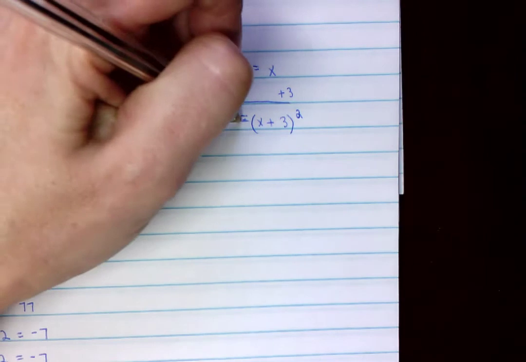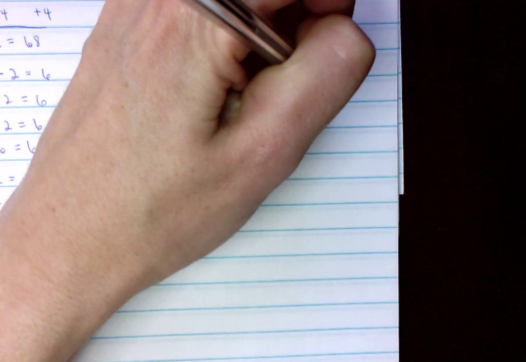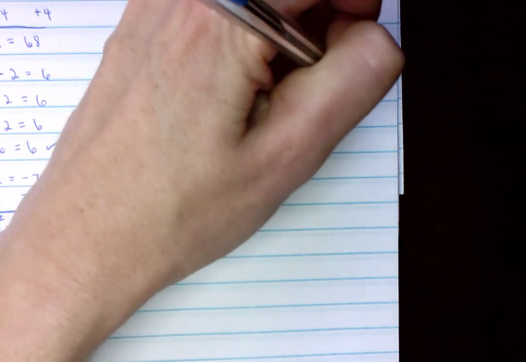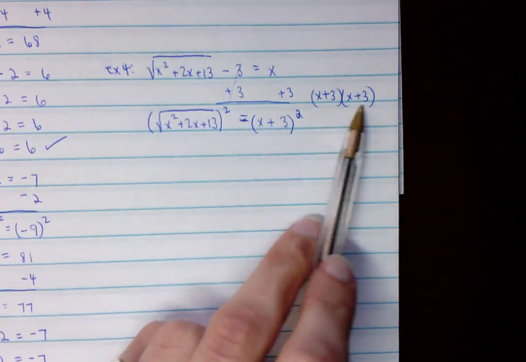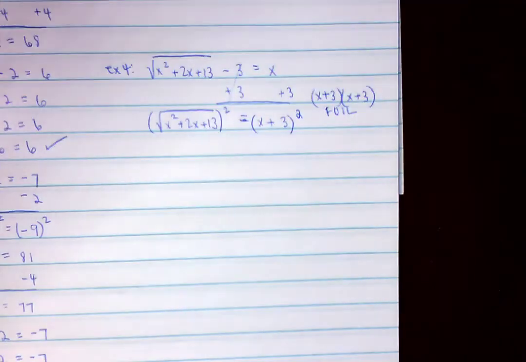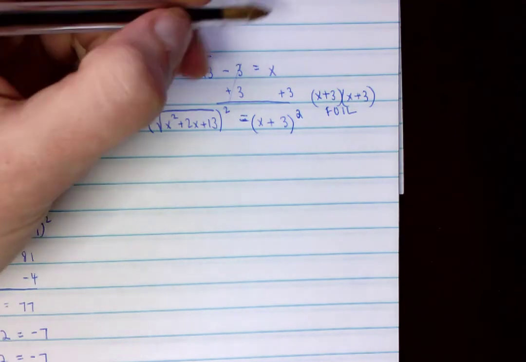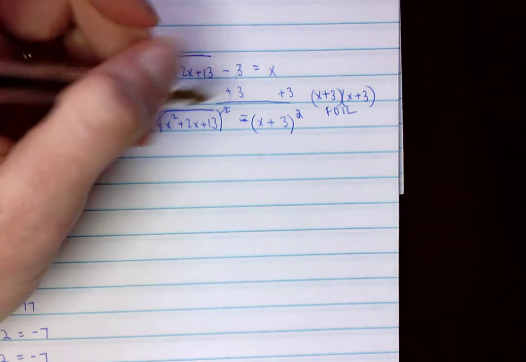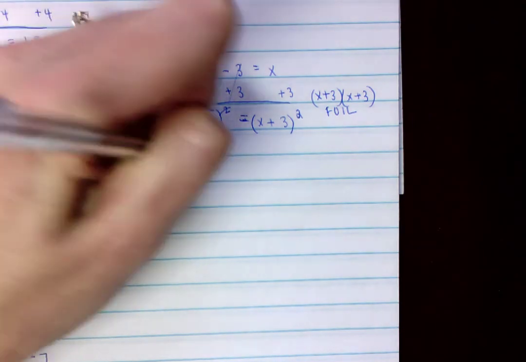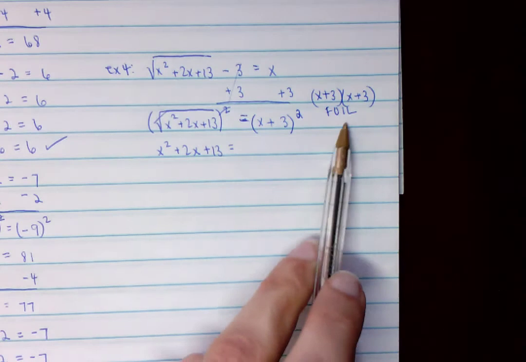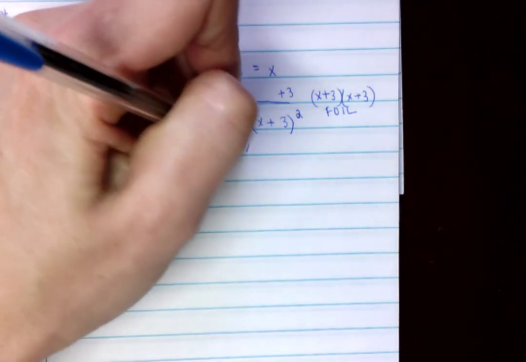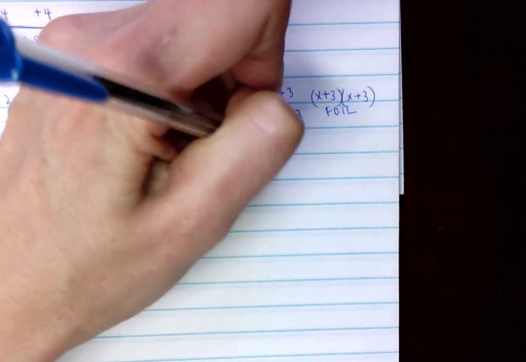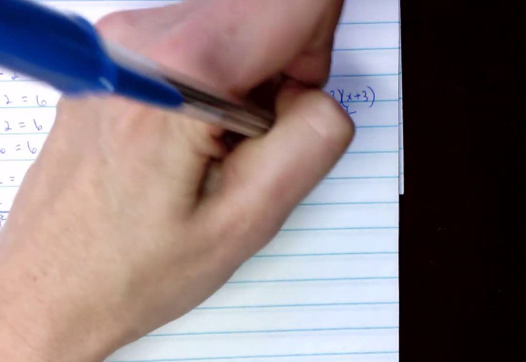Okay, so if you want to rewrite this on the side, maybe you can write it as x plus 3 times x plus 3. You could do that and try to figure out, okay, what would be first, outer, inner, last. You're going to need to use FOIL on that, right? So that's what we're going to do. So again, the square cancels the square root. We're left with what's inside here on the left. And then we're going to square this using FOIL. That's going to be x squared plus 3x plus another 3x plus 9.